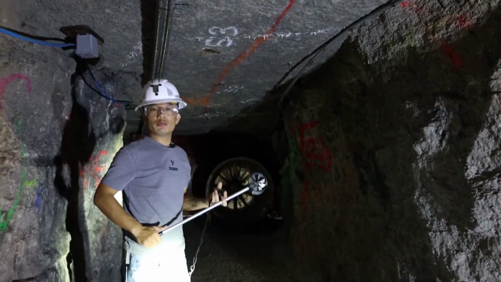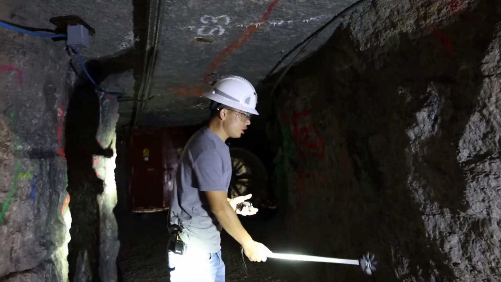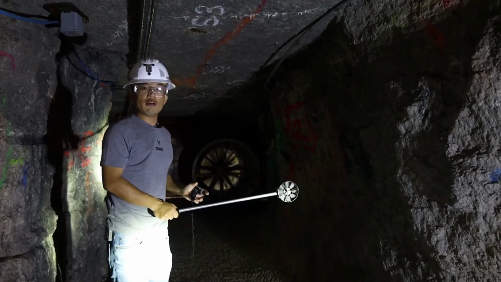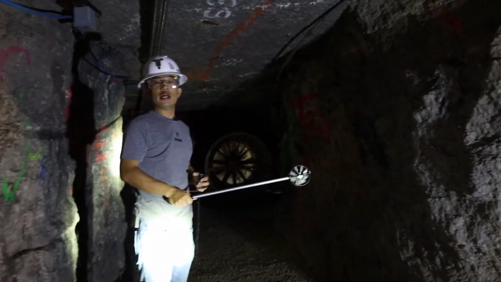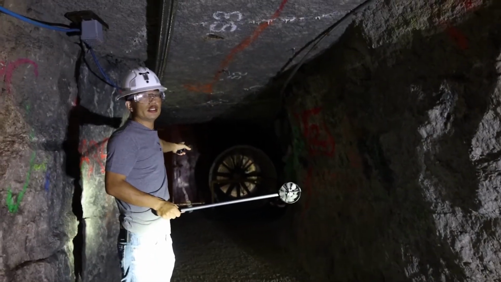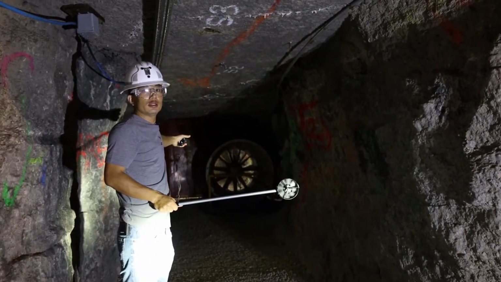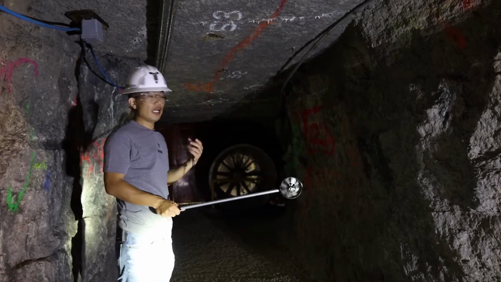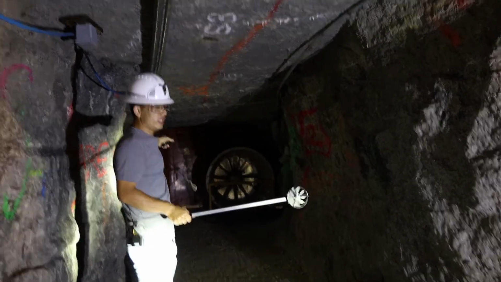One more thing I want to mention is when you are doing this traverse, if you have other people also in the airway, make sure the other people stand downwind from a distance, not upwind, okay? So other people will need to stand downwind.